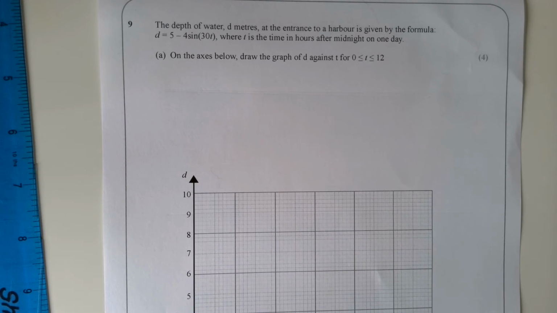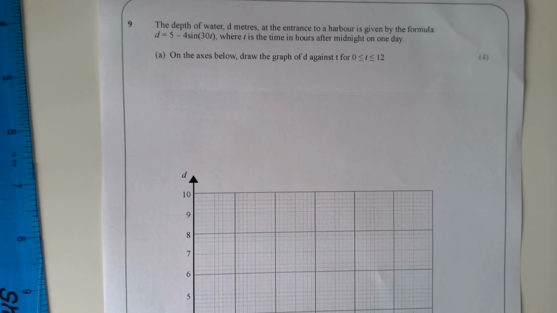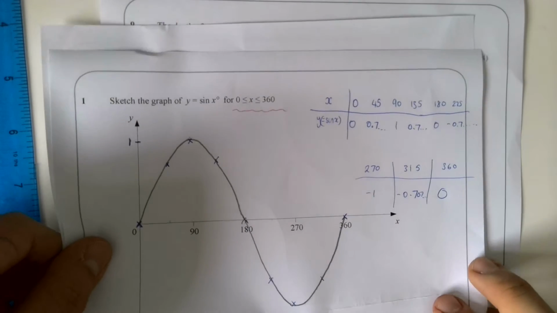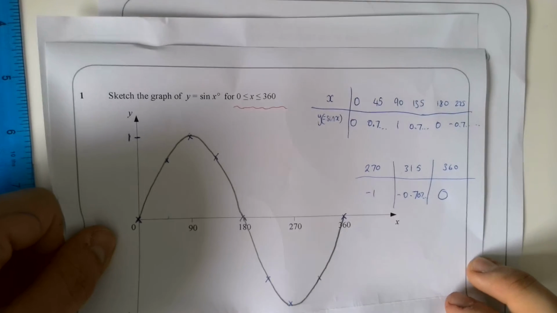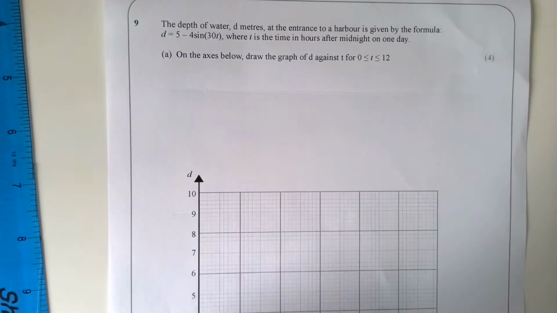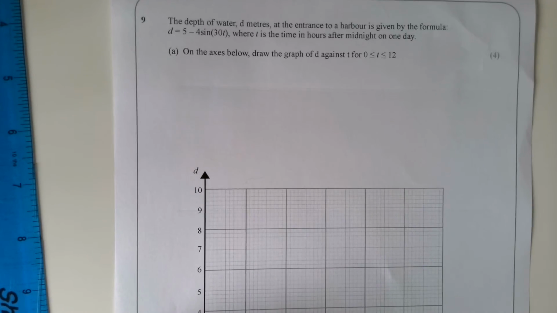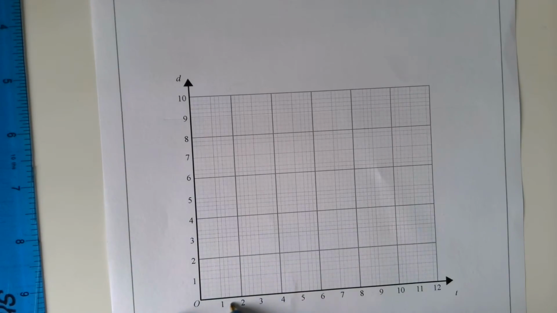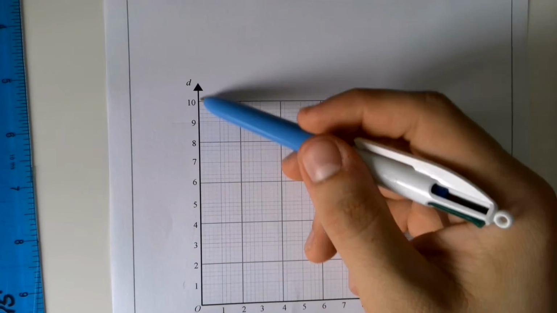But if I just cast your mind back to how I originally sketched my sine graph, my cosine graph, I just used a table, much like I would for plotting a straight line graph or a quadratic curve. I would simply use a table, and that's what I'm going to do here. So I've got my t along the bottom and my d up the side.